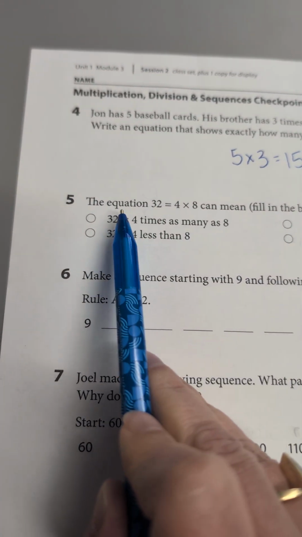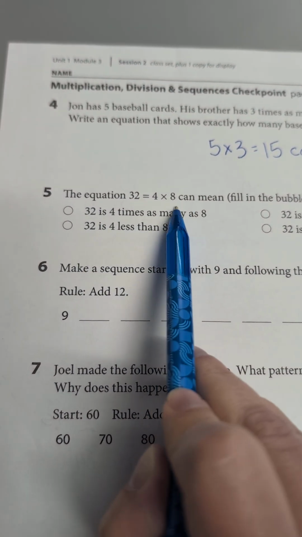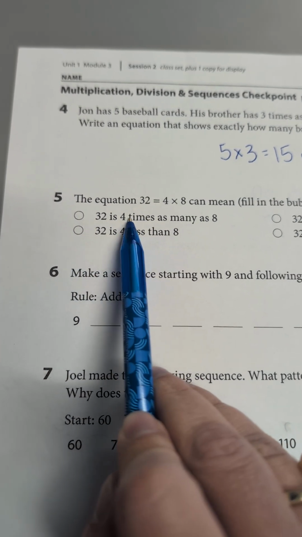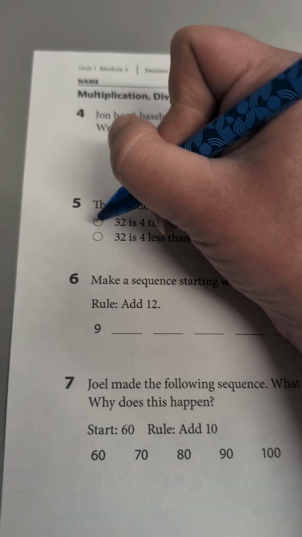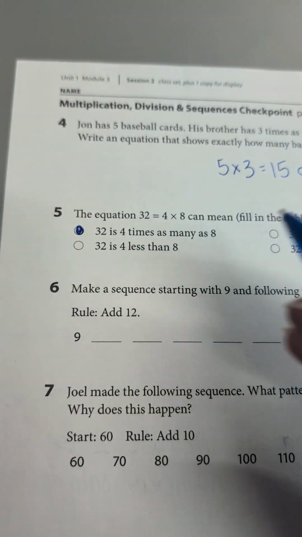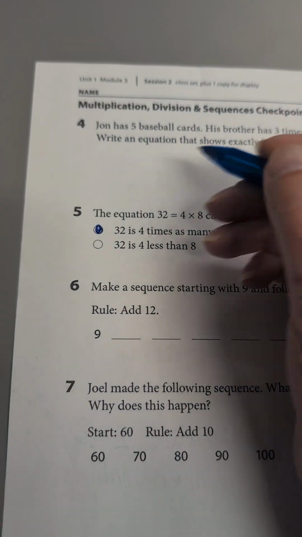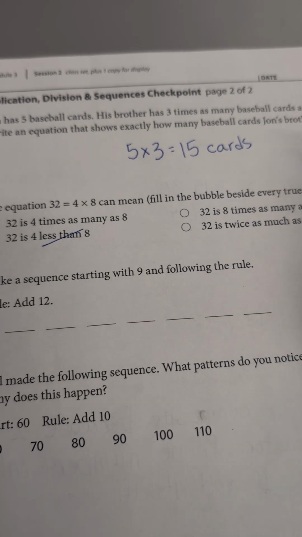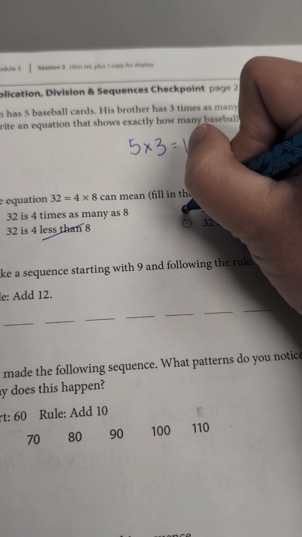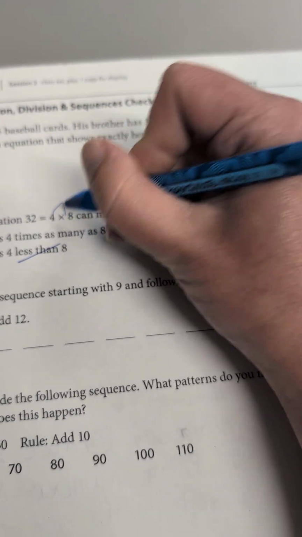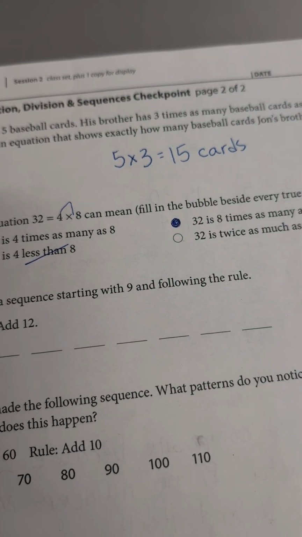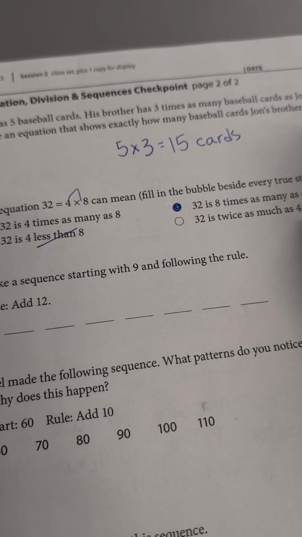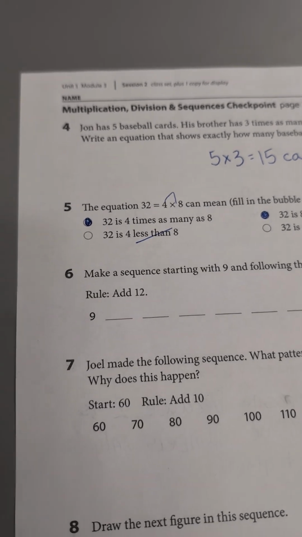For number 5, the equation 32 equals 4 times 8 can mean 32 is 4 times as many as 8. That would be correct. This is not correct because less than is subtraction. 32 is 8 times as many as 4. That is also the same answer because you can switch the 4 and the 8 and it still means the same thing. That's the commutative property. Then 32 is twice as much, that would mean you're taking 2 times, and that would not work.